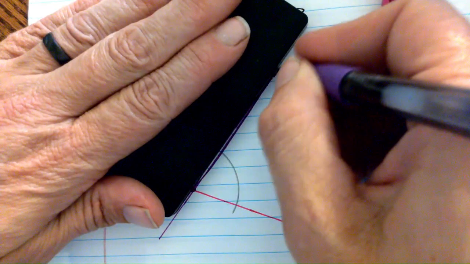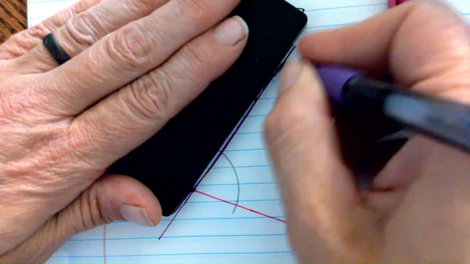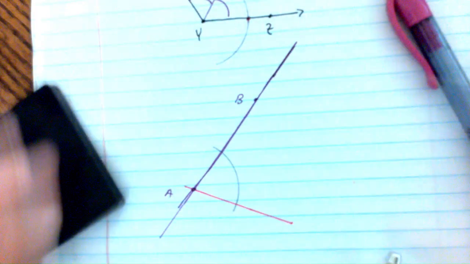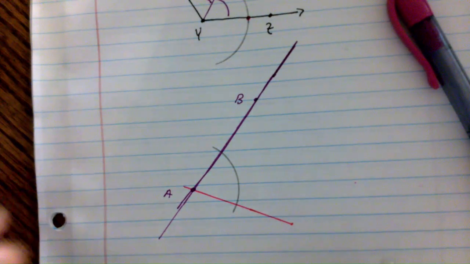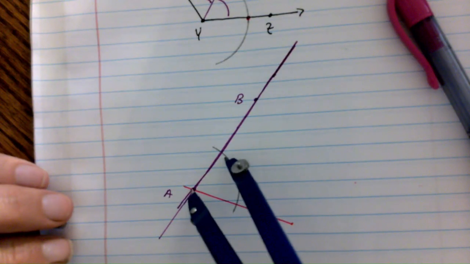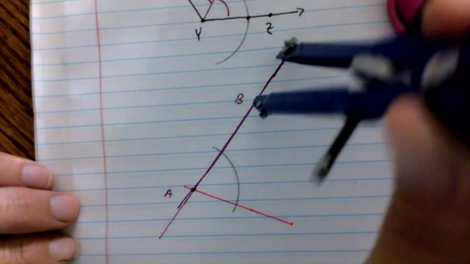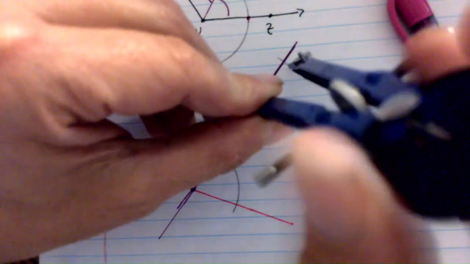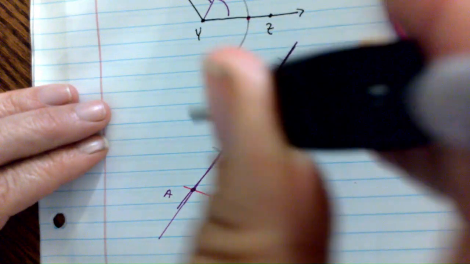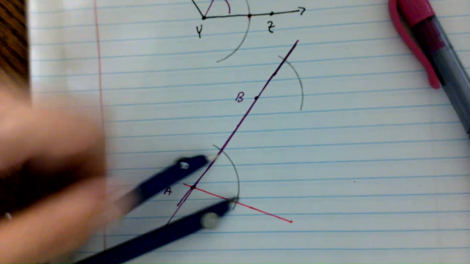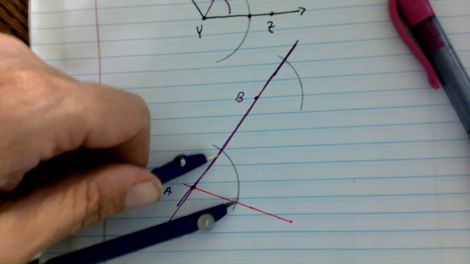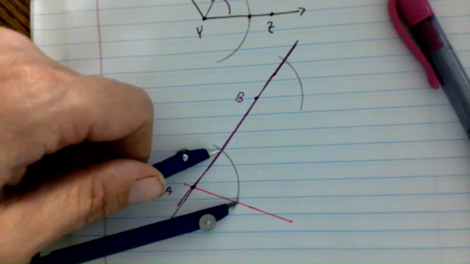So just like we can copy a length and we can bisect a length, we can actually copy an angle, and by copying the angle, we get parallel lines. So using the same radius, we're going to come up here, we're going to draw an arc. And now I'm going to measure. How wide did this mouth open up? Keep checking.